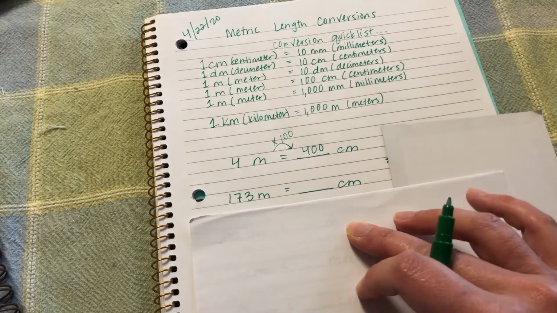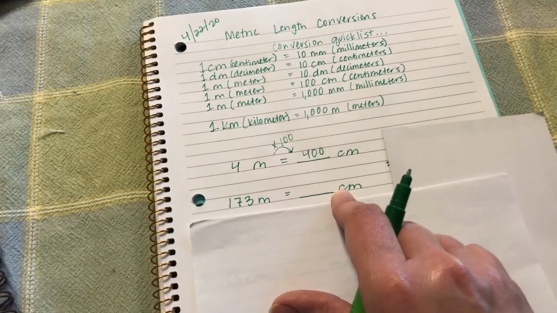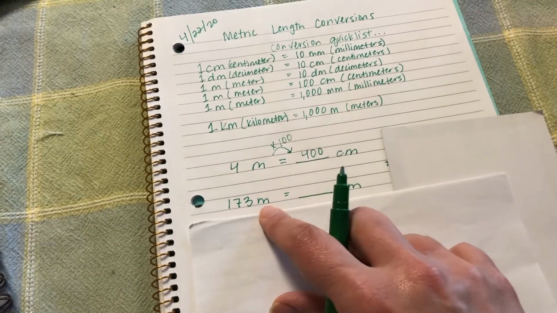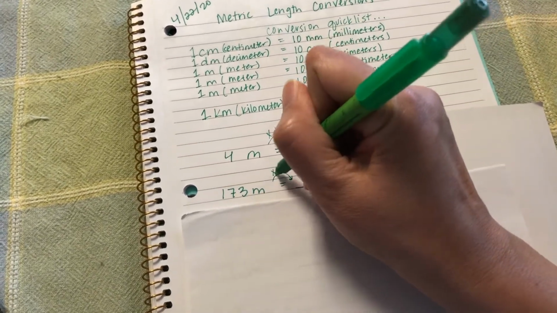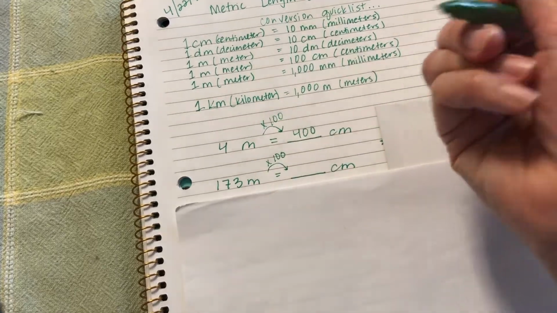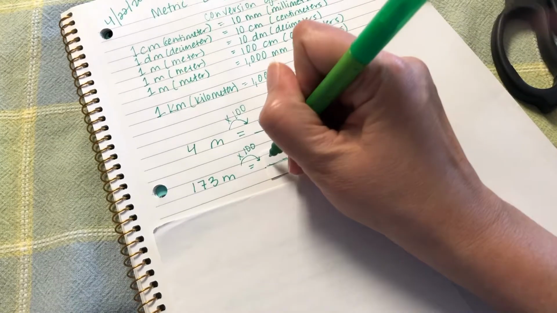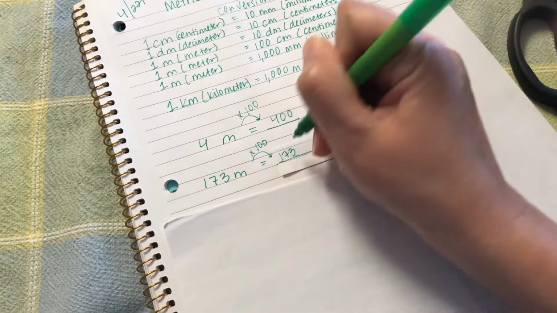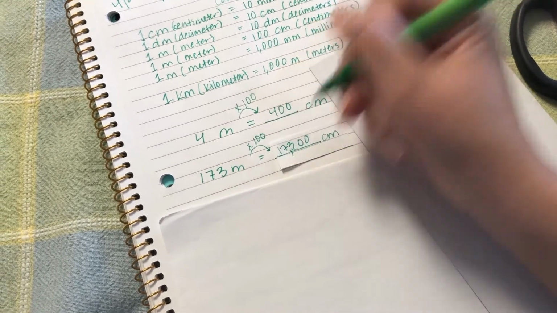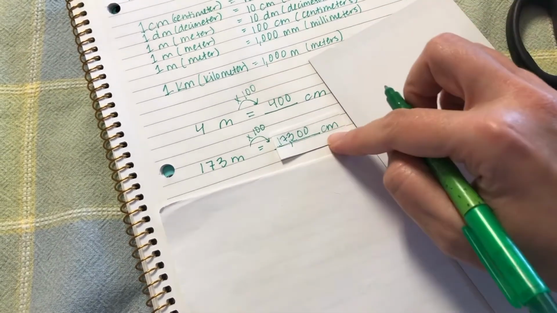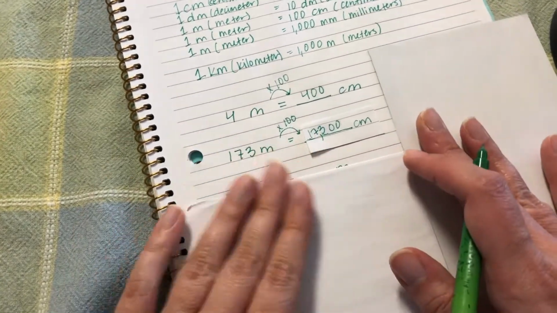Next one. Okay, so now we have 173 meters and centimeters, and it's the same units. And of course, bigger unit to a smaller unit, so we're going to multiply. We don't have to do much extra thinking here. We know it's times 100. So 173 meters times 100 is going to be 17,300 centimeters. Okay.